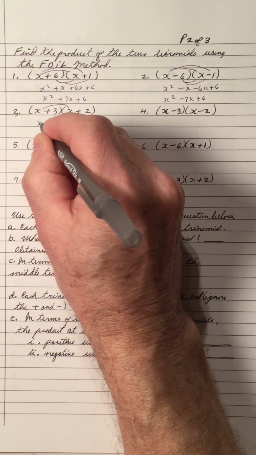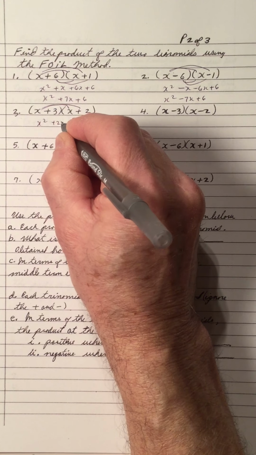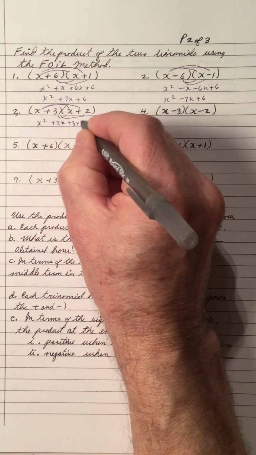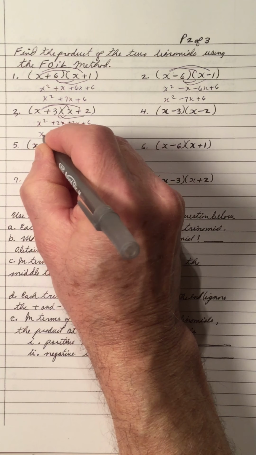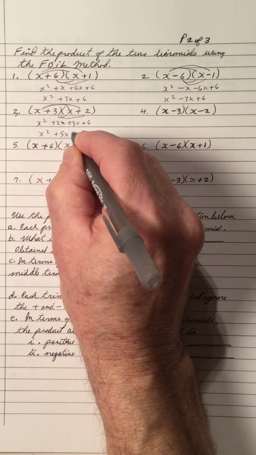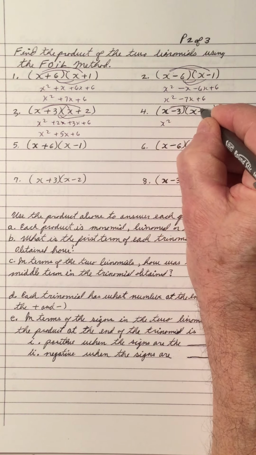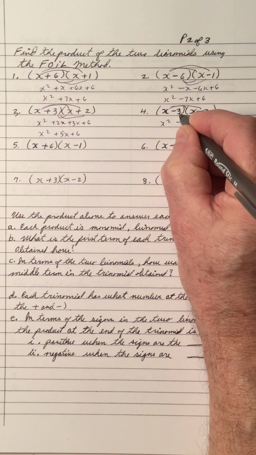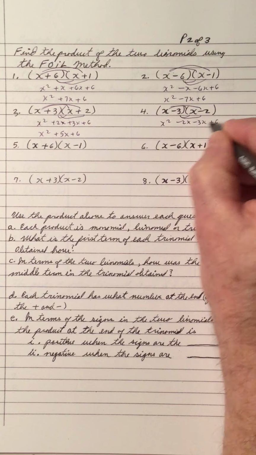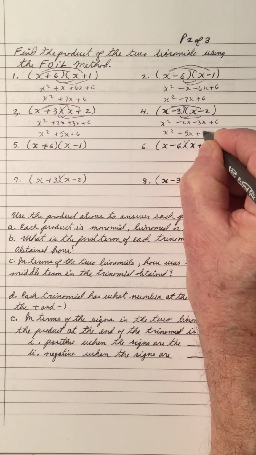First, x squared. Outside, 2x. Inside, 3x. Last, 6. And the like terms are 2 and 3 makes 5x. First, x squared. Outside, negative 2x. Inside, negative 3x. Last is 6. X squared minus 5x plus 6.